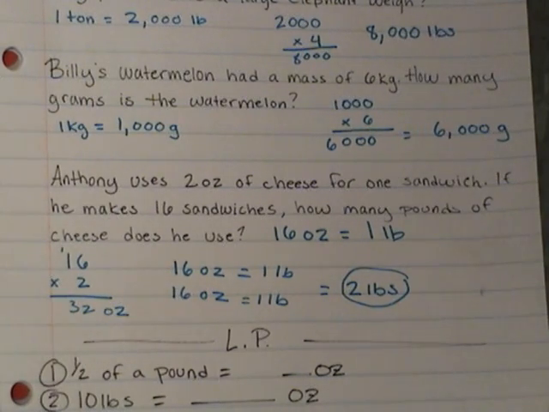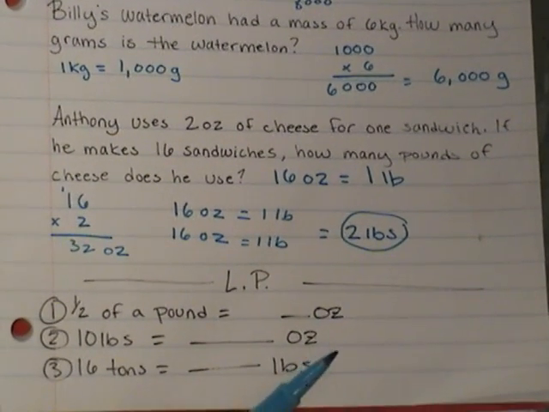Alright, and for your lesson practice today, 1/2 of a pound equals how many ounces? 10 pounds equals how many ounces? And 16 tons equals how many pounds?